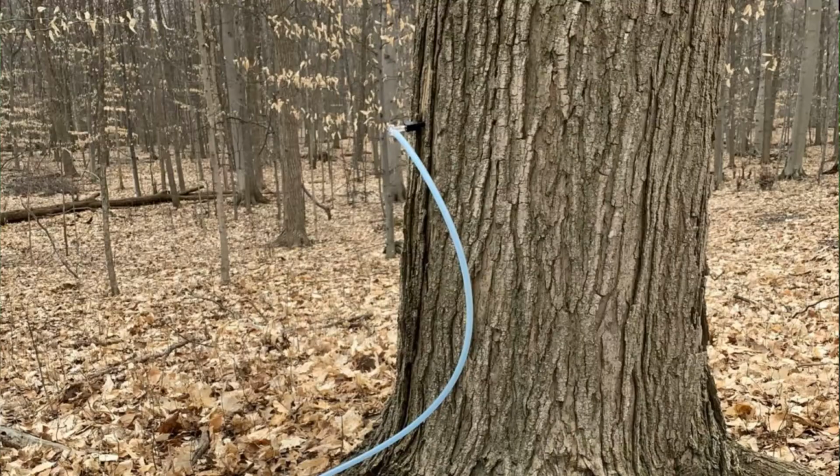All right, today we explored the Tollgate Beech Maple Forest. Before we leave, I did want to stop to see if you notice anything different behind me. Do you see the tubing in the trees?